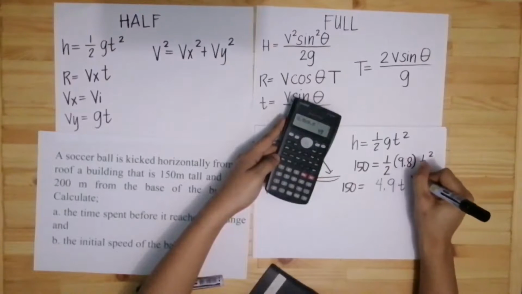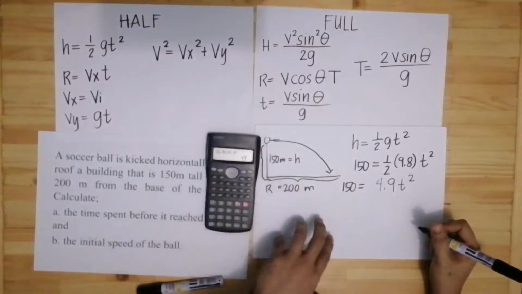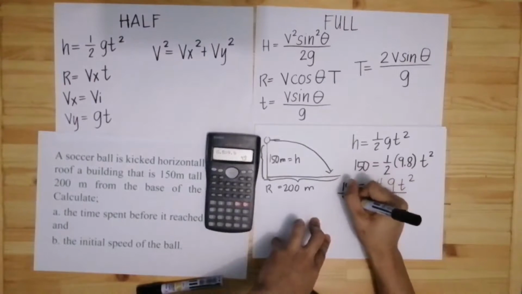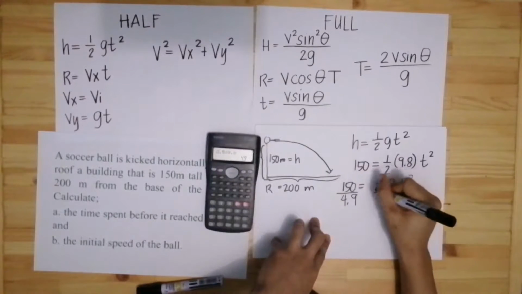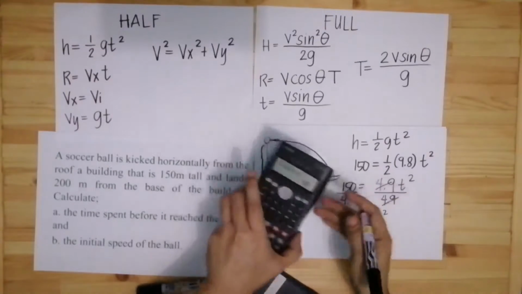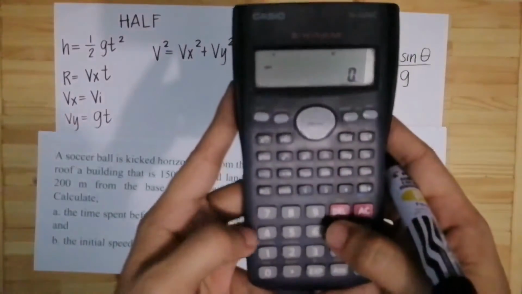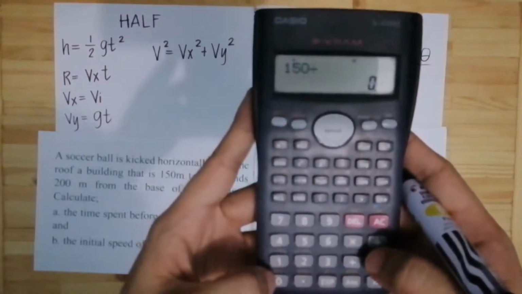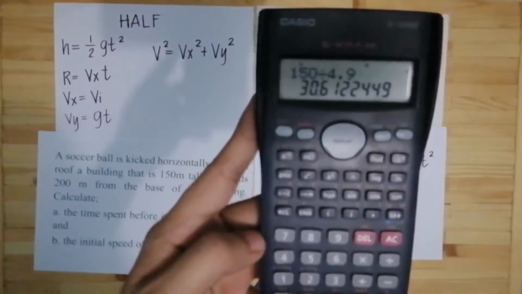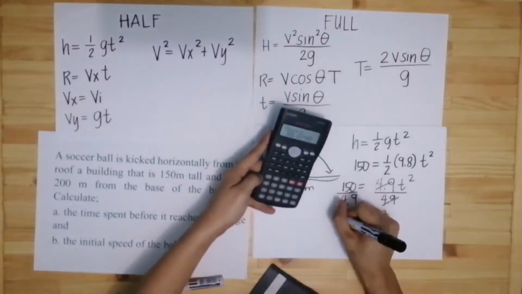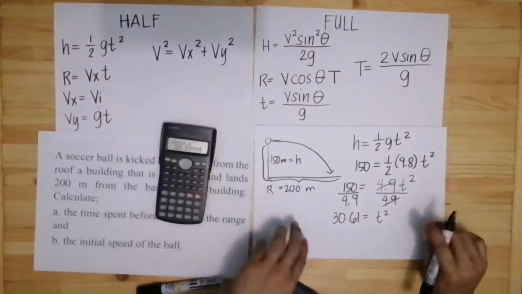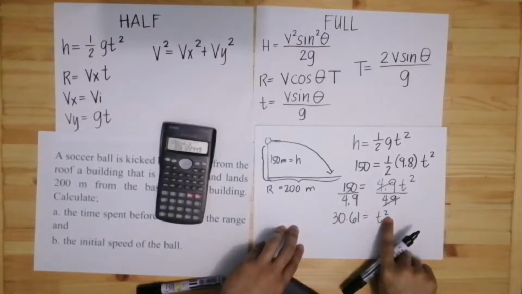So, 4.9 t squared. Then, to solve for the t, you have to divide both sides by 4.9. Then, cancel it out. t squared equals 150 divided by 4.9. That is equal to 30.61. But it's not yet the final answer because we still have to eliminate the exponent or the square.